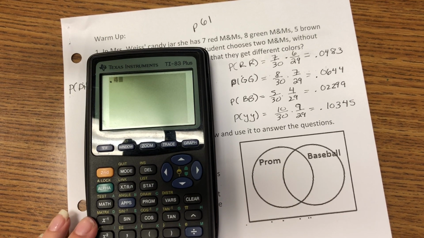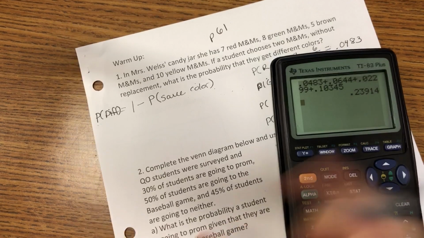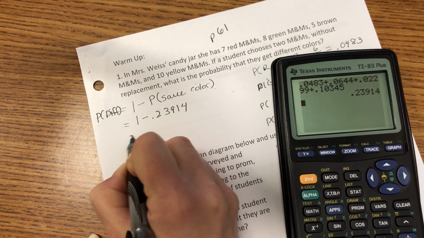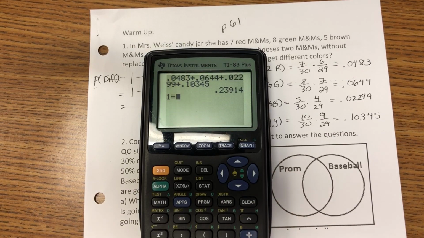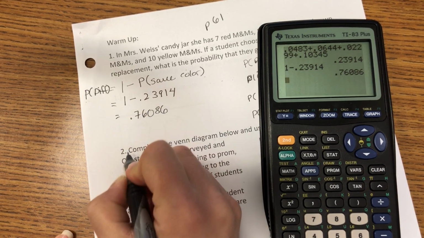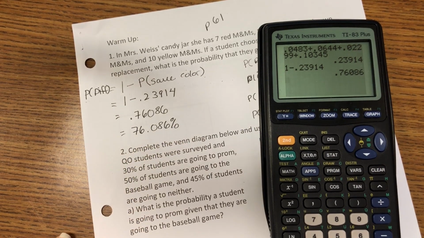Okay, so if we add all of those up, that is the probability of finding the same color. So let's see, 0.0483, and the rest, gives 0.23914. So if I take 1 minus that, 1 minus 0.23914, the probability of getting different colors is 0.76086, or as a percent, 76.086%.